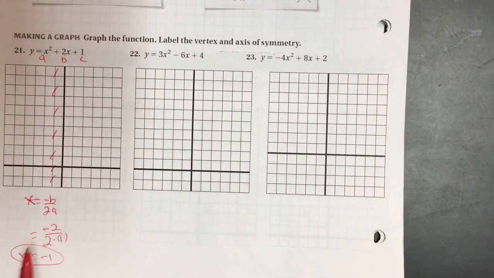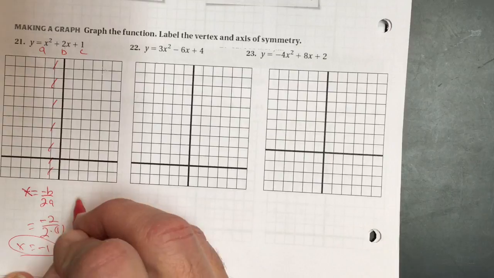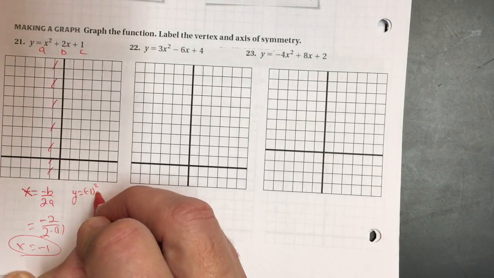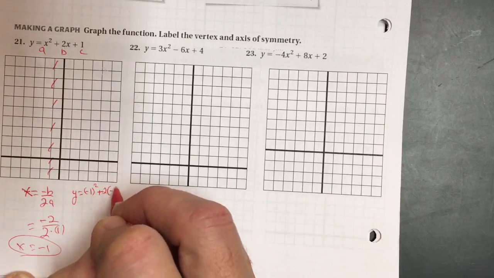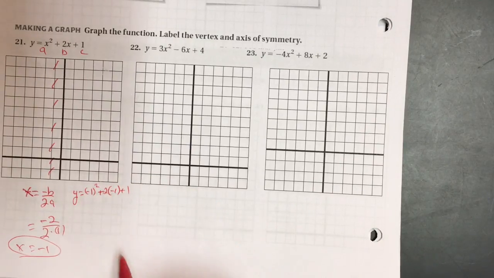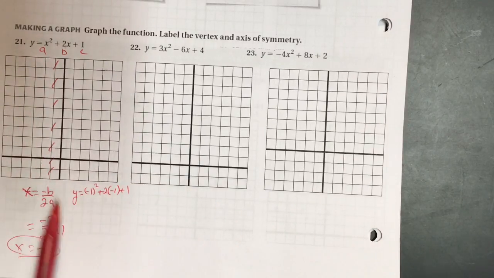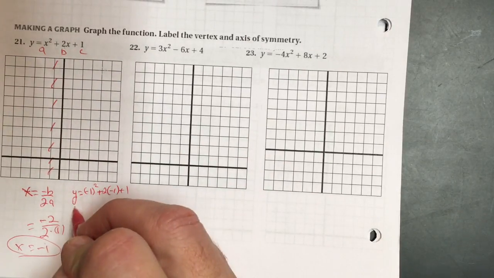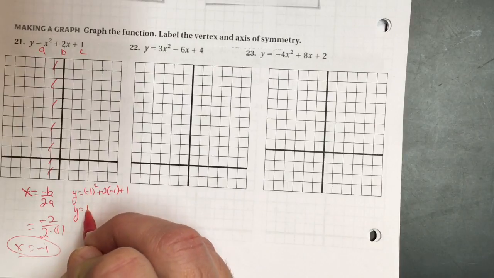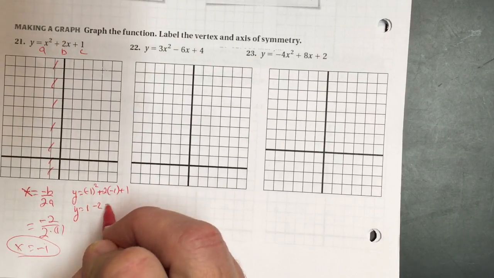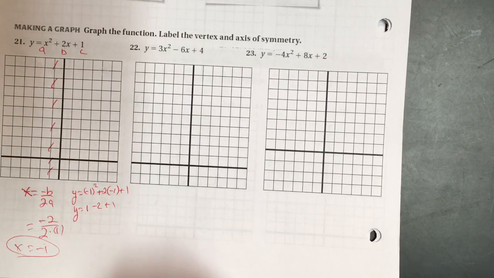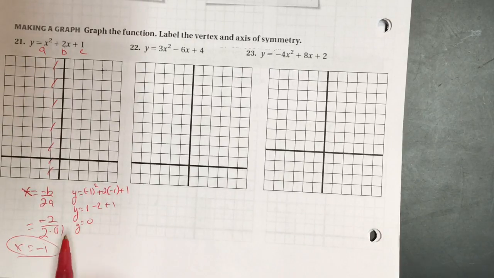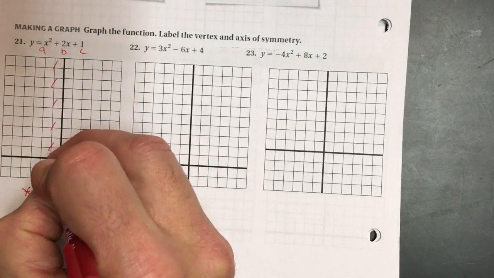It tells me where it's up or down. So I'm going to put that over here. y equals negative 1 squared plus 2 times negative 1 plus 1. Okay, this is the x value. I'm putting it back into the equation, which is up here, to get the y value. So y now equals 1 minus 2 plus 1. I guess that's 0. y is 0. So when x is negative 1, y is 0. So it's right there. There's my vertex.